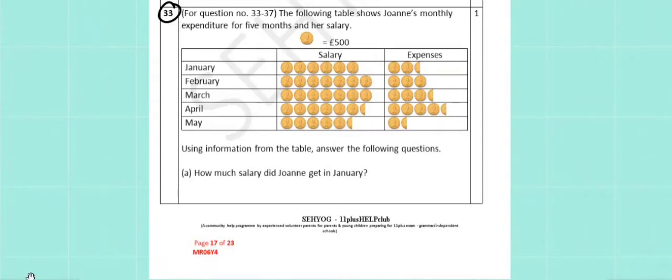So, what is Joan's salary can be calculated by counting the number of coins times 500 pounds, and again expenses can be calculated by counting the number of coins under expenses. So, for January it is 2.5 coins times 500 pounds is January's expenses. So, like that we can calculate each of them for the 5 months.